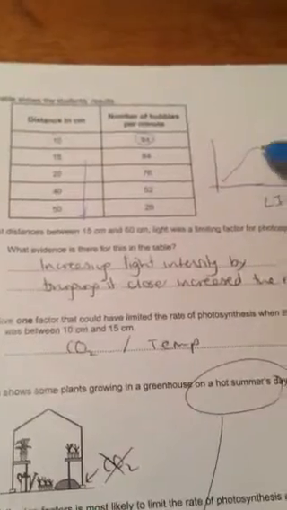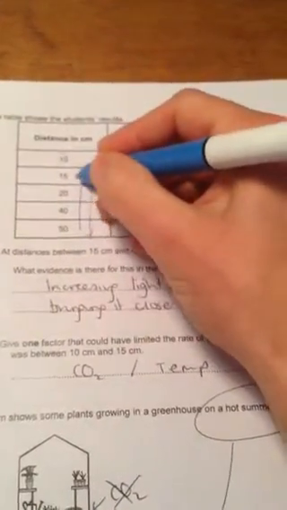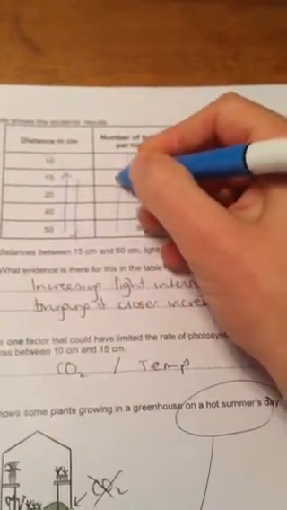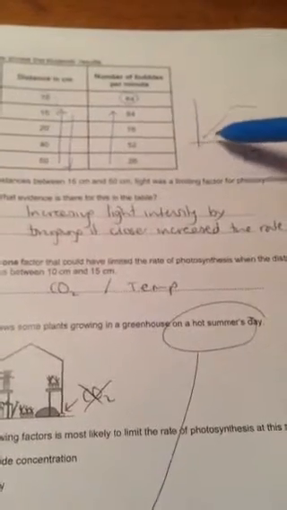Okay, so the higher light intensity increases the rate of photosynthesis, and then it plateaus. So as the light intensity increases, from being far away to being close, what happens to the rate of photosynthesis? It increases. Okay, you get more bubbles. What evidence is there that light was the limiting factor? Increasing the light intensity by bringing it closer increased the rate. So light intensity is the limiting factor at this point.